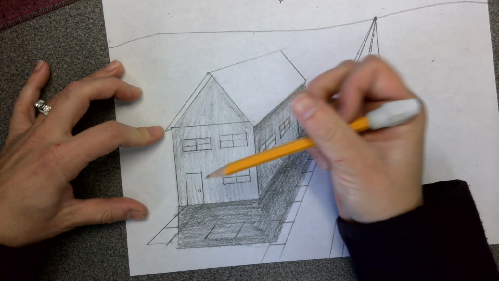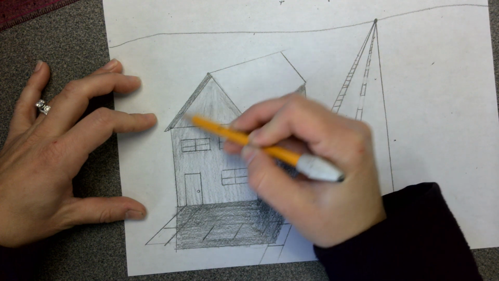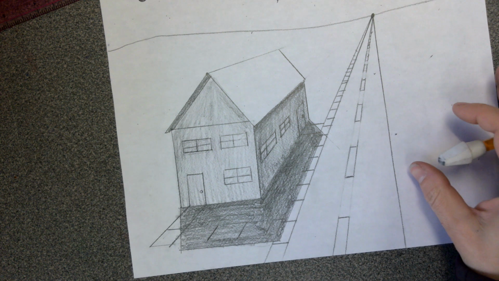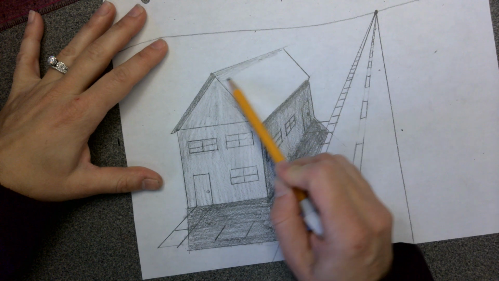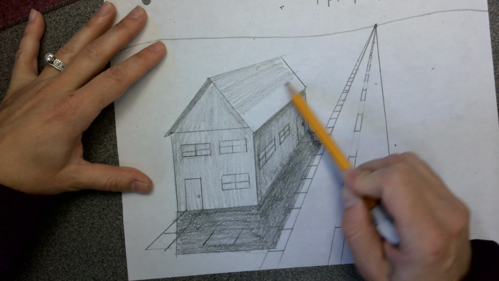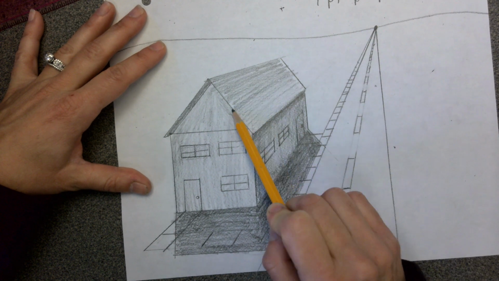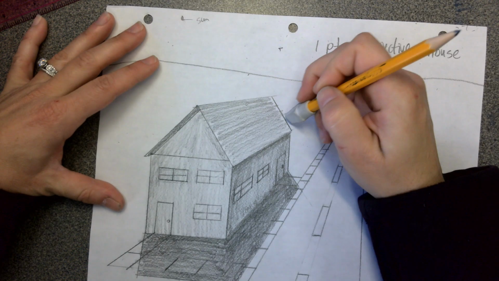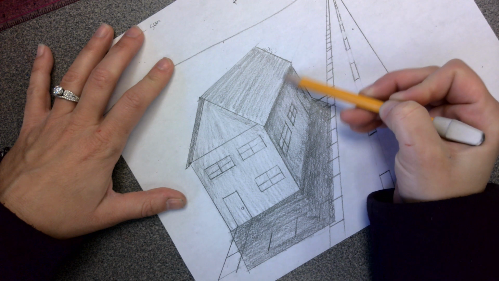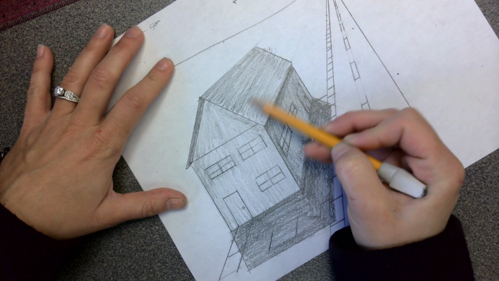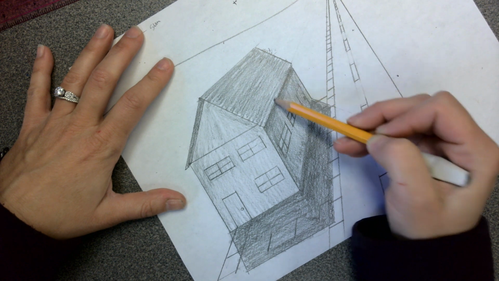But I'm going to make this part darker. Now I can also shade this roof. Like depending on what color shingles I have, it's going to be either light or dark. And I'm doing this kind of in a textured way to add the illusion that there might be some texture from the shingles.